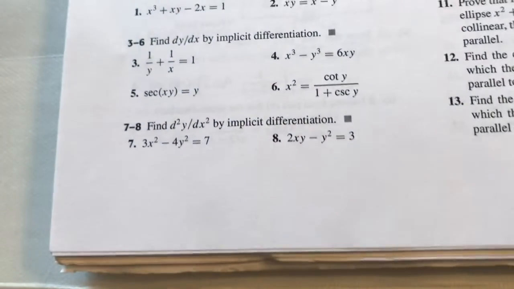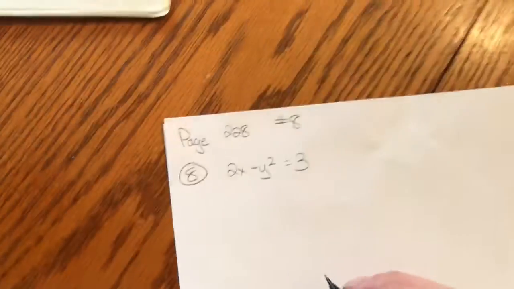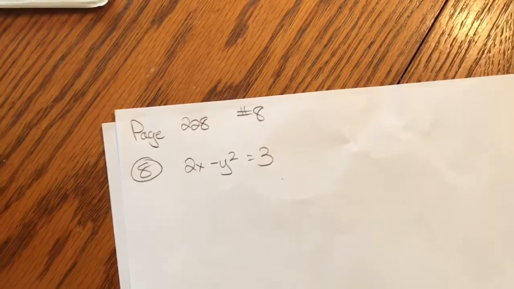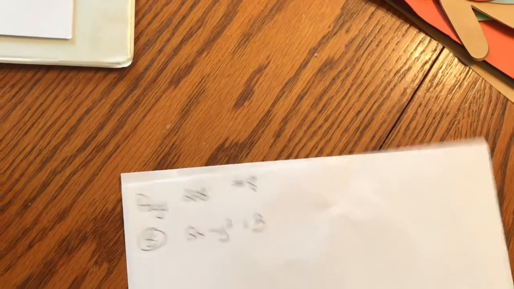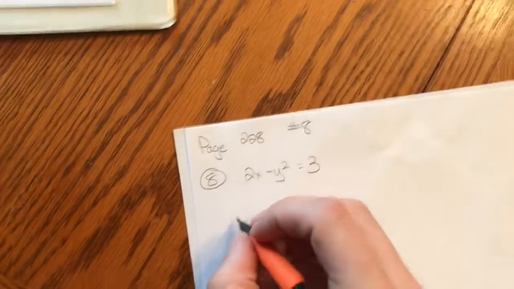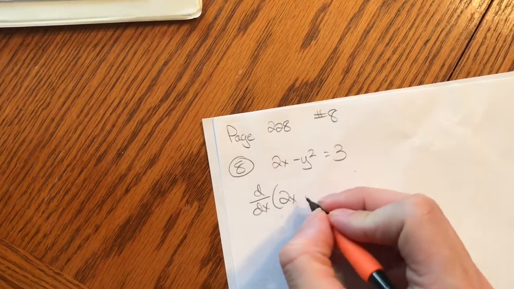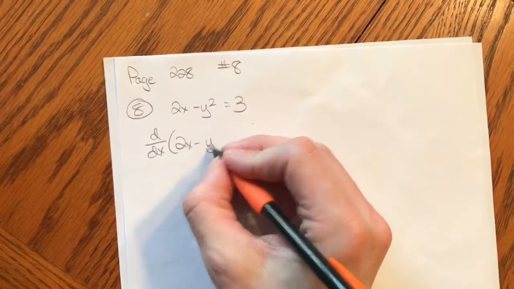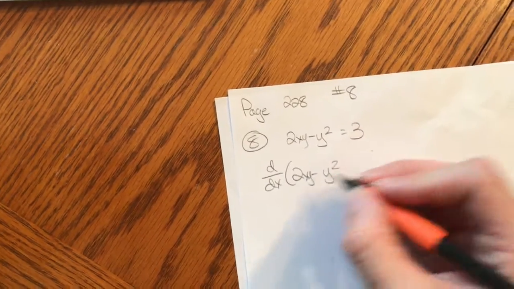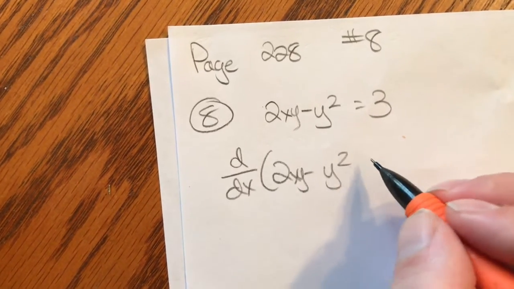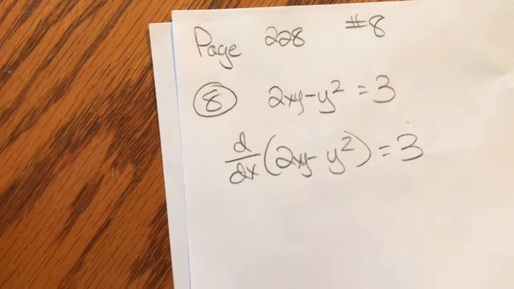What I'm going to do is, on the test I wouldn't ask you to find the second derivative, I would just ask you to find the first derivative. So let's just do that part. If I'm taking the derivative using implicit differentiation, this is what I do. I d/dx both sides. So I'm going to write that out. d/dx of 2xy minus y squared equals 3.